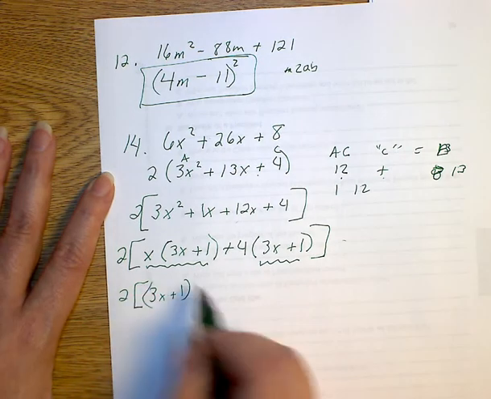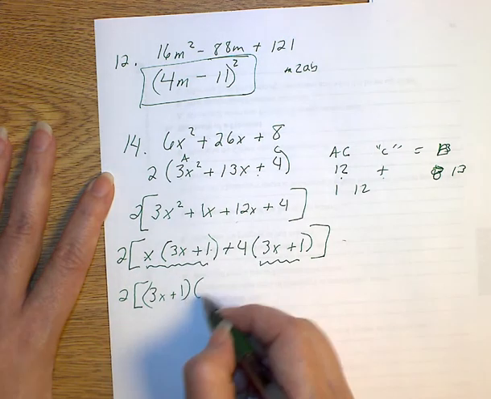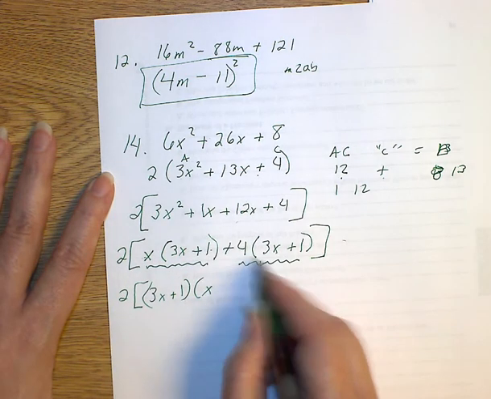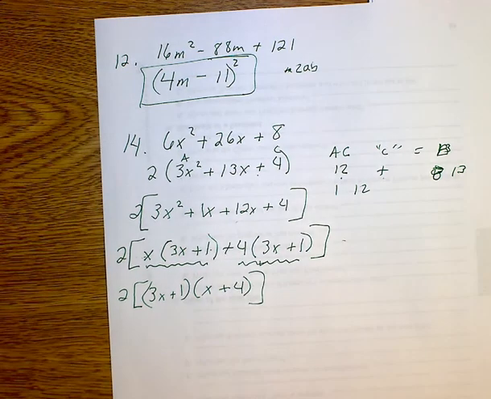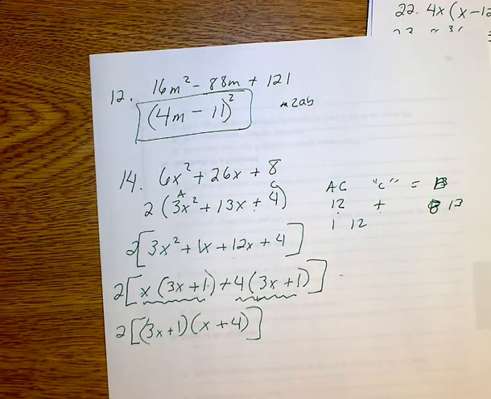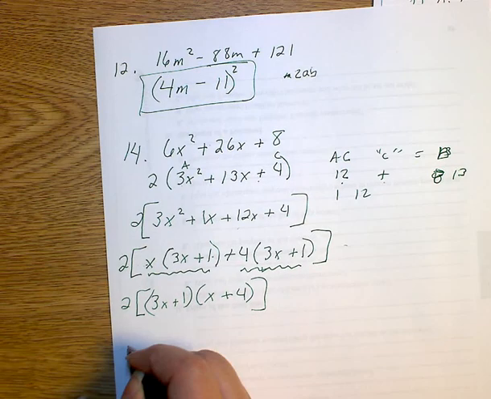What do I have left in this term? X. What do I have left in this term? Alright, we're going to go back and you're going to try one now.